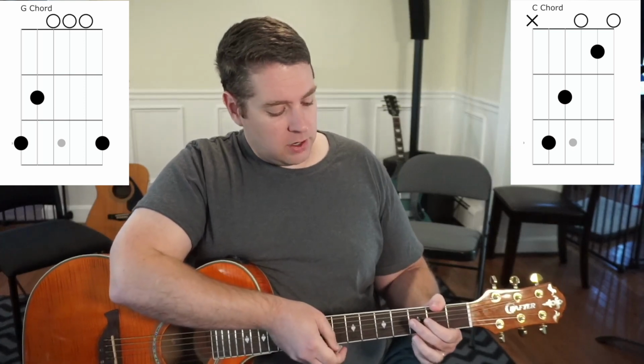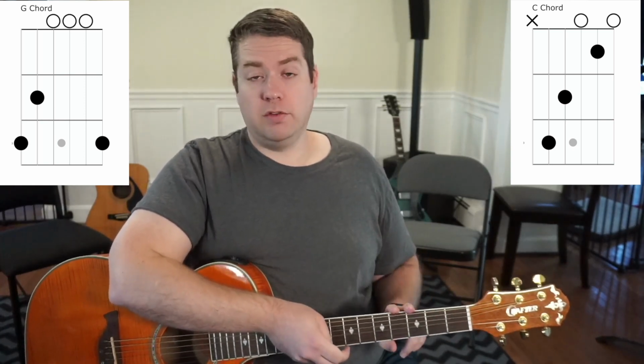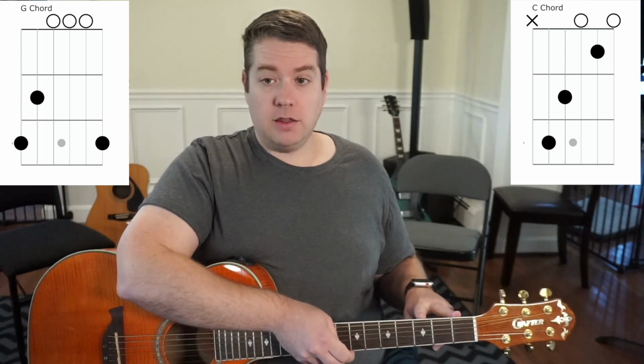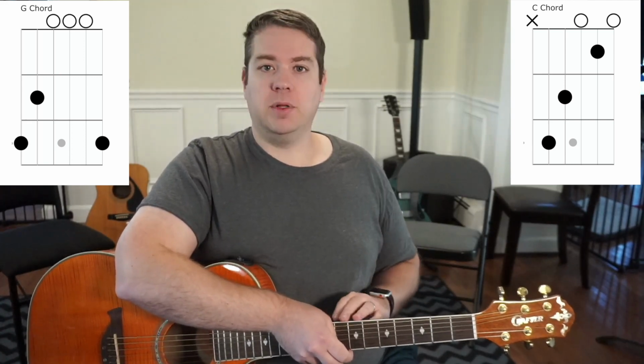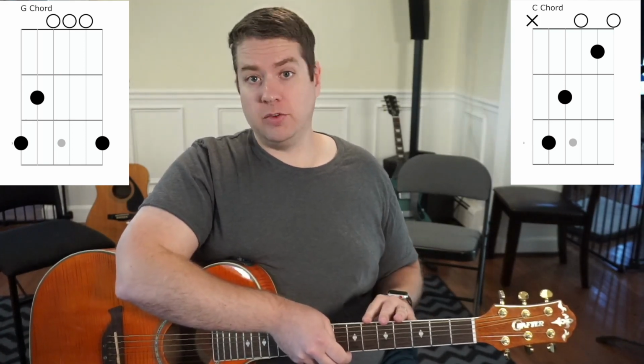But for getting started, just pick two chords that we've learned and string them together and go back and forth, alternating 4 strums on each chord.